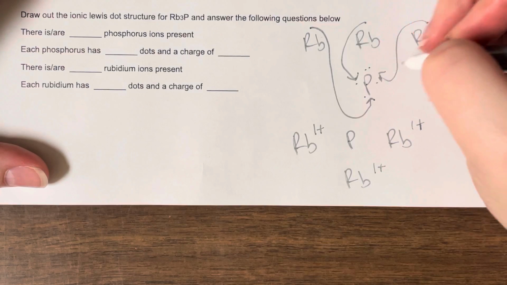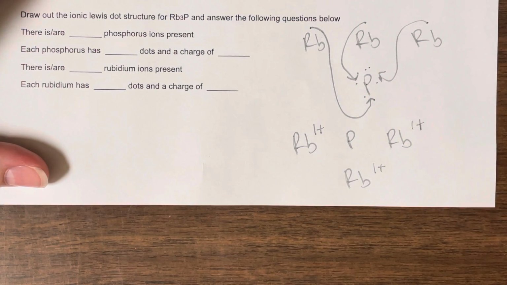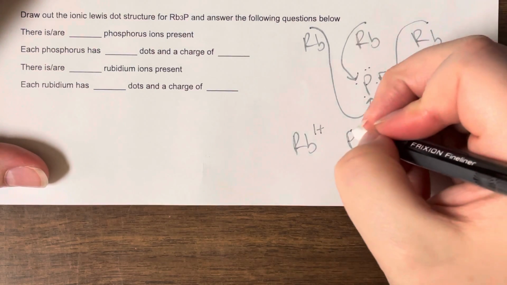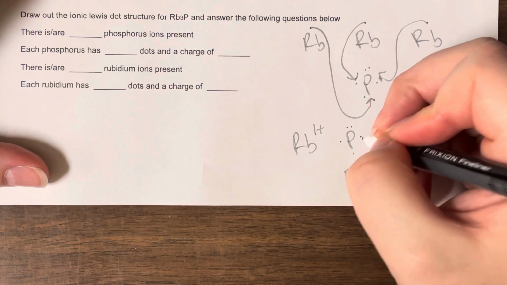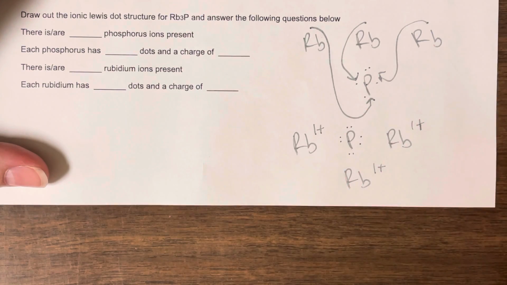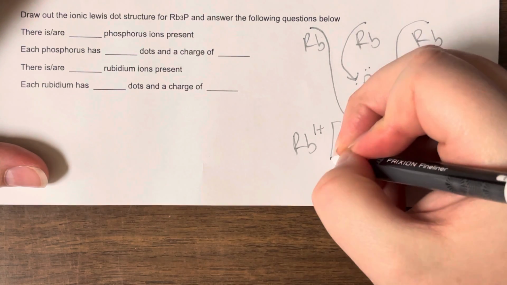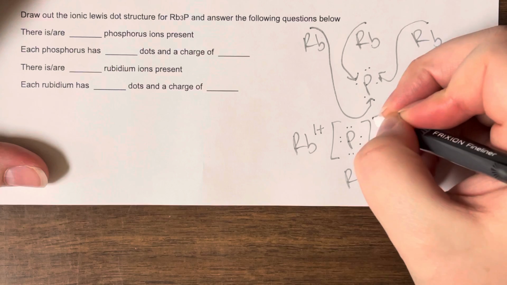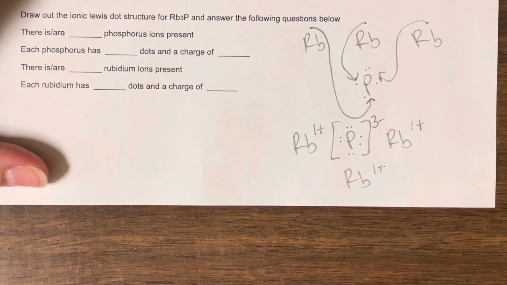Phosphorus started with 5 dots, but it worked really hard to steal 3 of those. So I'm going to give phosphorus all 8 electrons that it worked oh so hard for. But since it stole things, I'm going to put it within brackets, and I'm going to put how many things it stole, which was 3 electrons, on the outside. And since stealing is bad, we have a charge of -3.